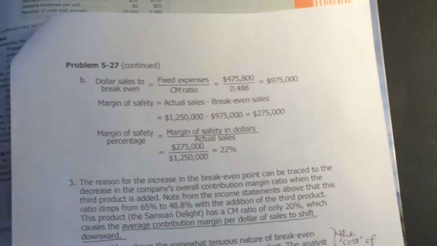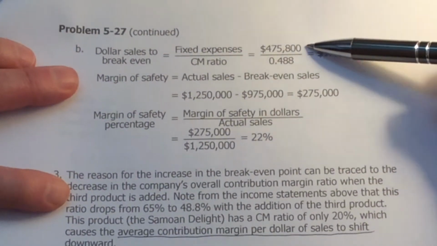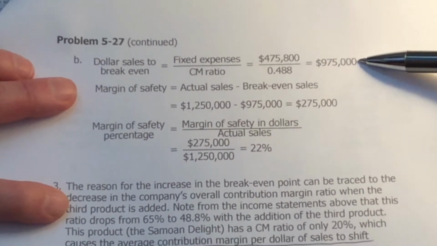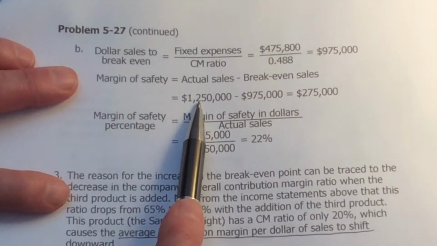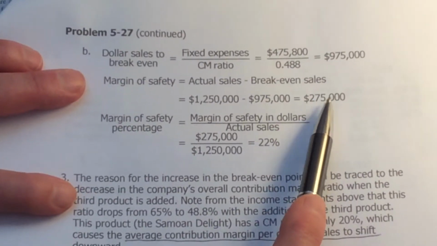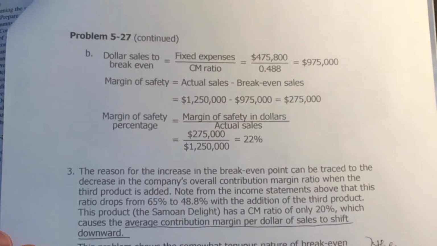So now let's look at what our dollars to break even and our margins are. So our fixed expenses are the same. Our CM ratio has gone down. So our dollar sales to break even have actually gone up. So our actual sales now are $1,250,000 minus break even. Our margin of safety is $275,000, expressed as a percentage. That's 22%.